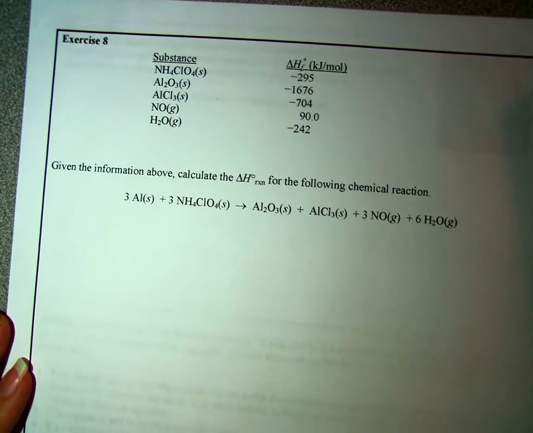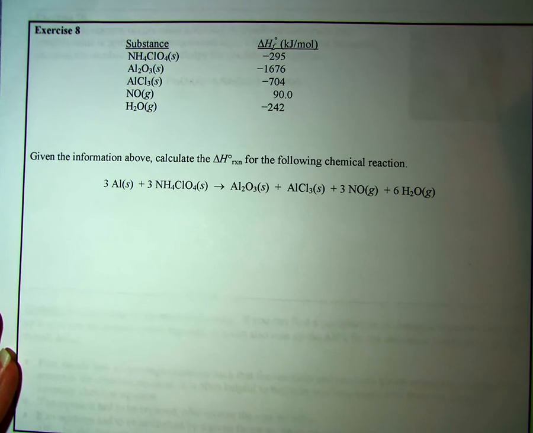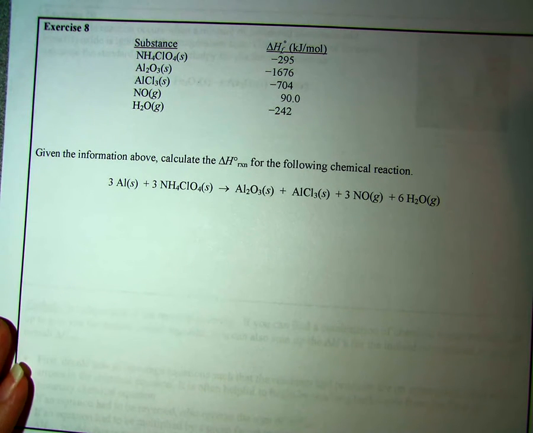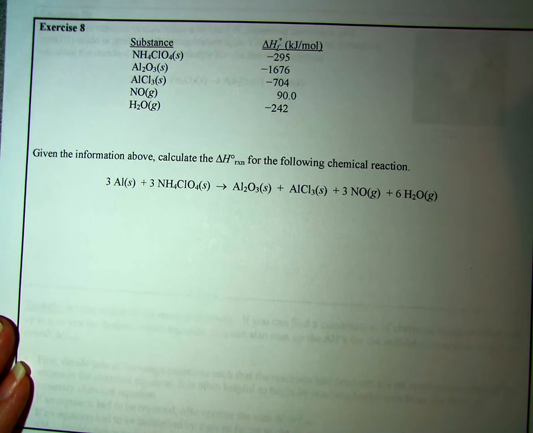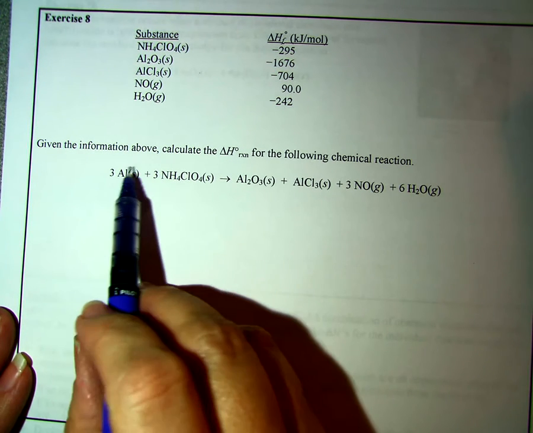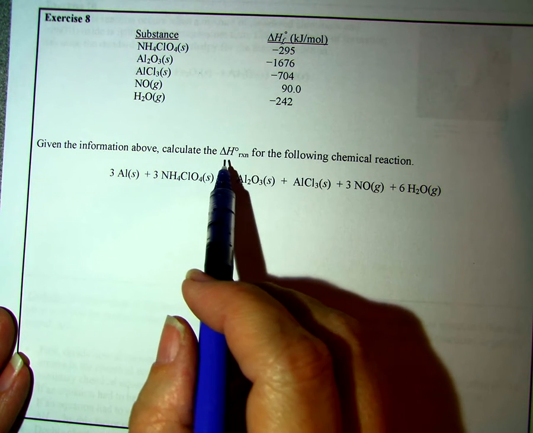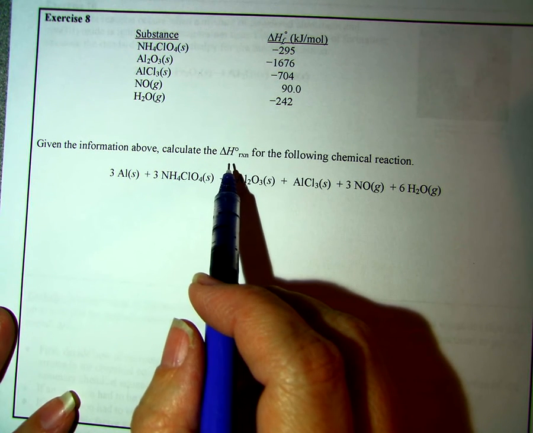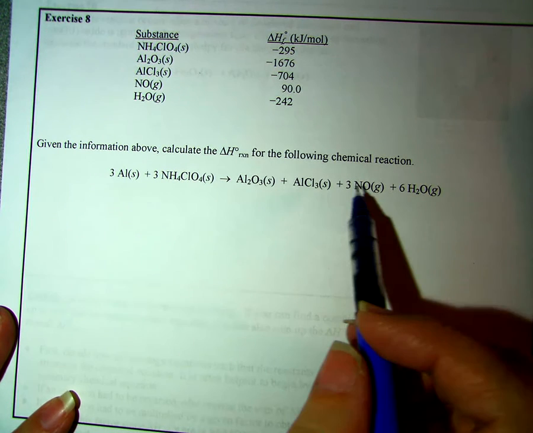All right, for exercise 8, we have a list that has your delta H's already listed for you for these substances. And it says, given the above information, calculate delta H of the reaction for this whole chemical equation.